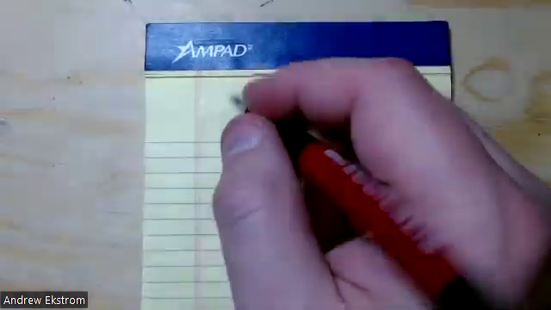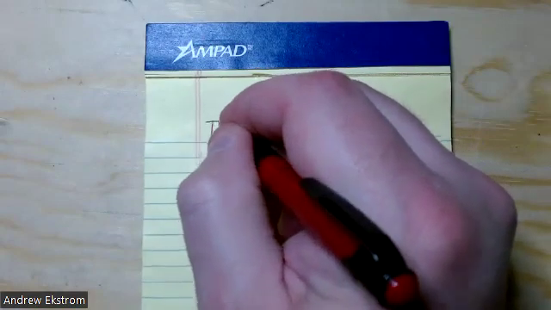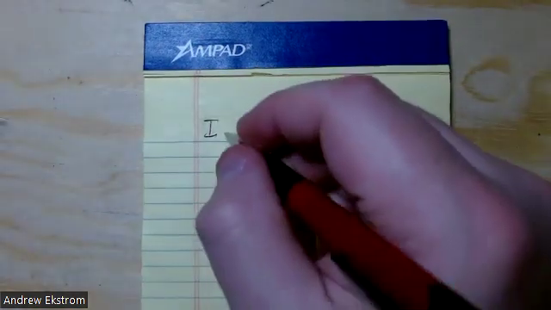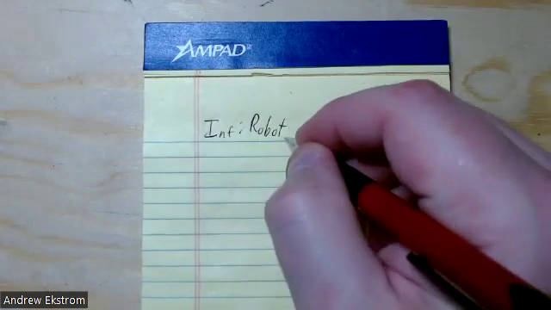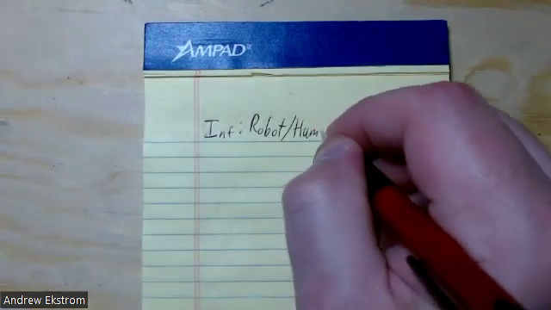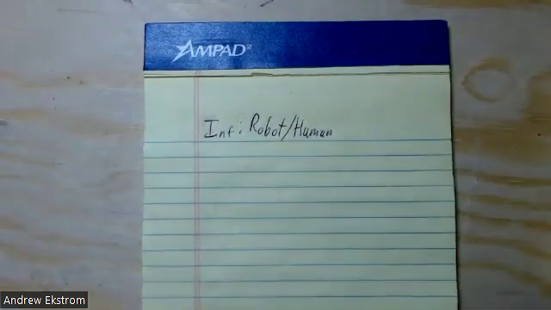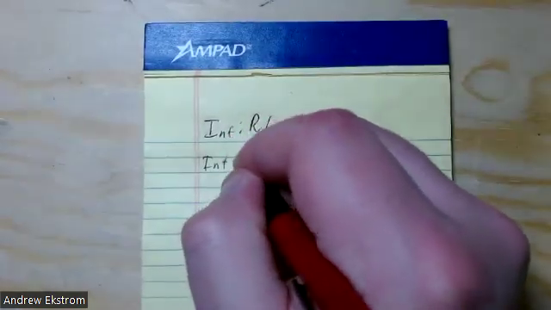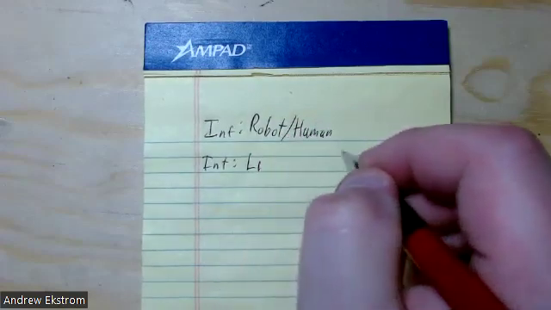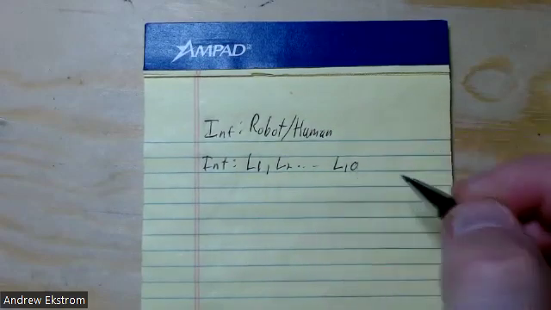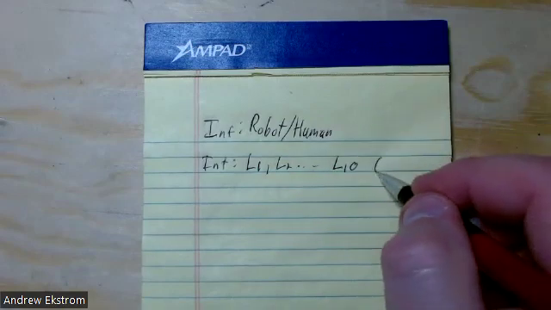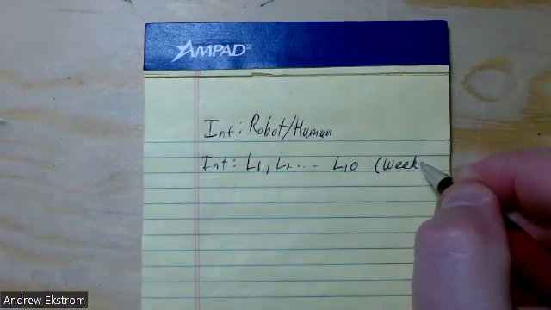So with this other thing that came up, there were interventions, again, with these kids, robot versus human. And then there's an intervention, lessons. So lesson 1, lesson 2, all the way out to 10 different lessons. So we can think of these as weeks.